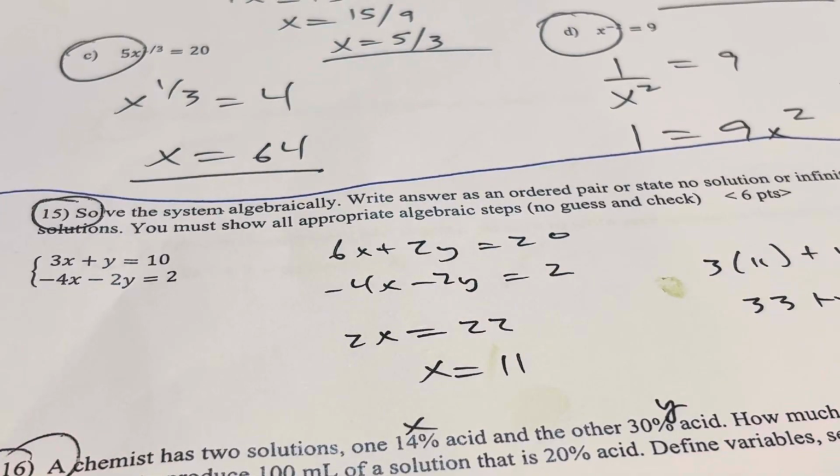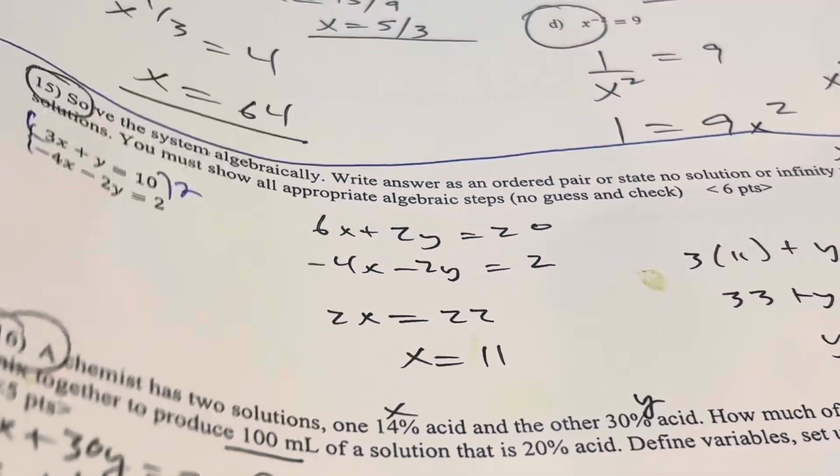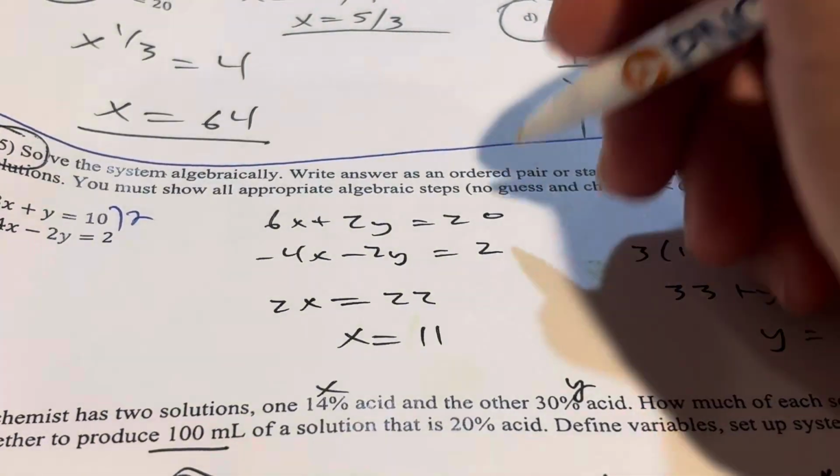Solve the system. All right, so you have 3x plus y is equal to 10, and -4x minus 2y is equal to 2. Again, we're going to have our exam on Monday, so look at that test review, look at those questions, make sure you know how to do them. 6x plus 2y is equal to 20. Then you have -4x minus 2y is equal to 2. Again, I want to double that first equation. I want to get the y's to cancel because they're opposite values, and I just have to double the top. So 2y and -2y are going to cancel.